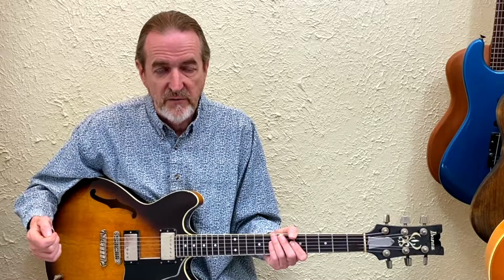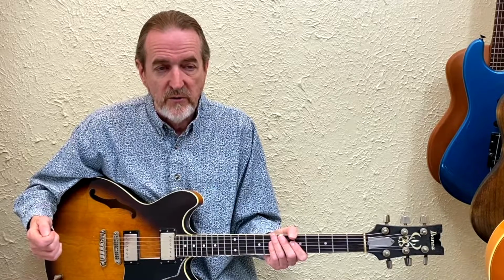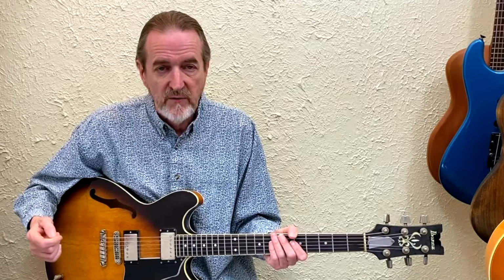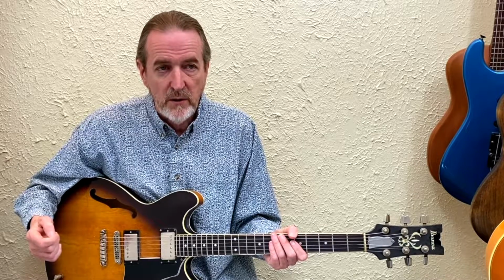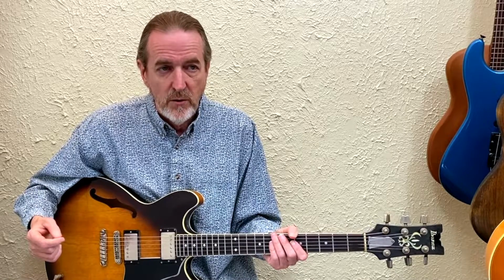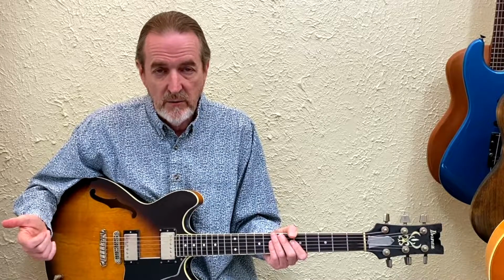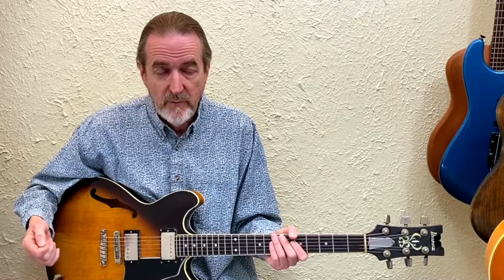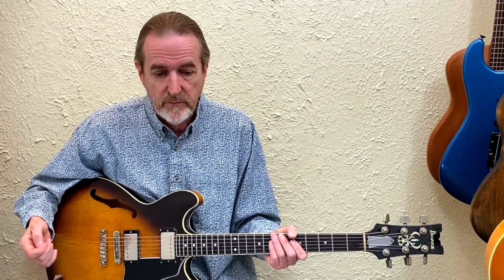You're in the key of F. So the D minor 7 would be Aeolian, the E half diminished would be Locrian, and the A minor 7 would be Phrygian. Or you could use F Ionian, G Dorian, C Mixolydian, B flat Lydian. Those are all in the key of F, and all those modes would fit in that situation.